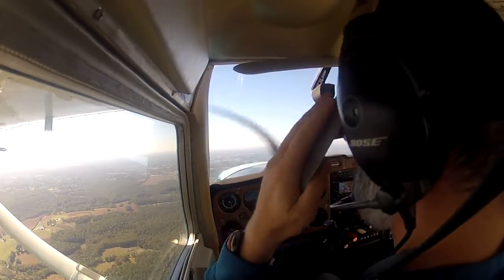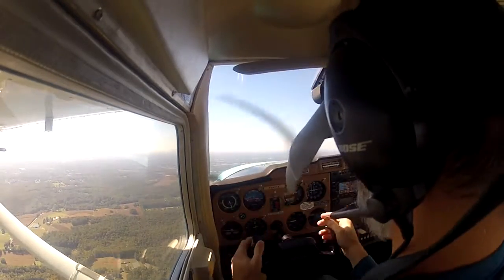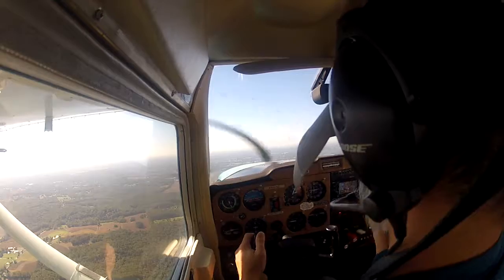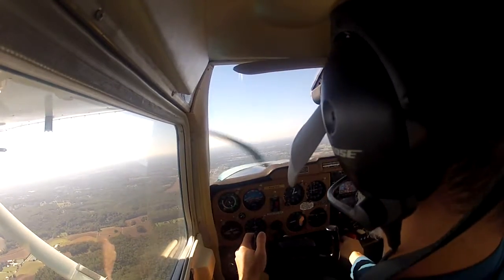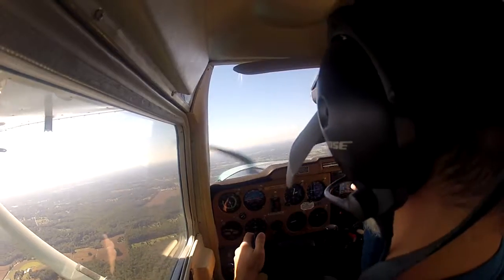Now you want to position the hood so that in your normal viewing, you can see the instruments, but you can't see outside the airplane. Okay? Can you hear me? I can hear you. Okay, yeah, I got it. Now, the first thing we want to do is try to fly straight and level.